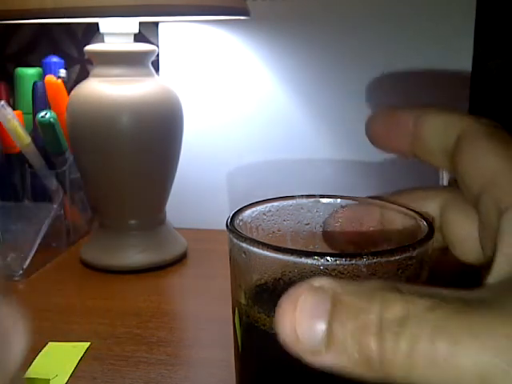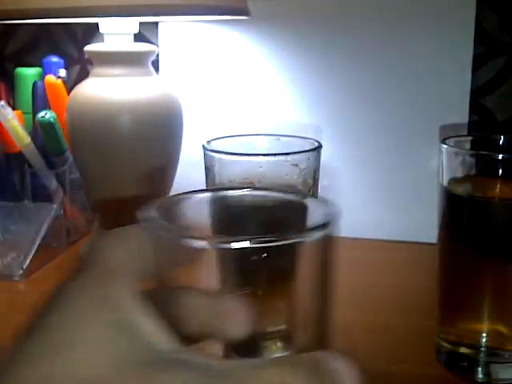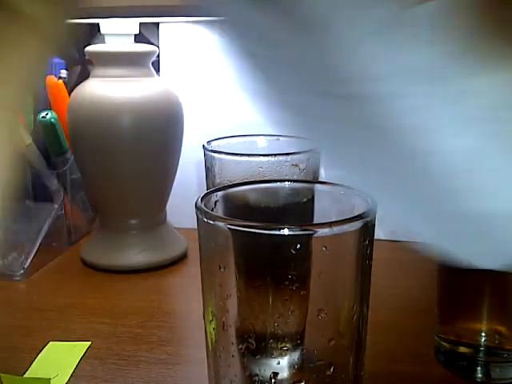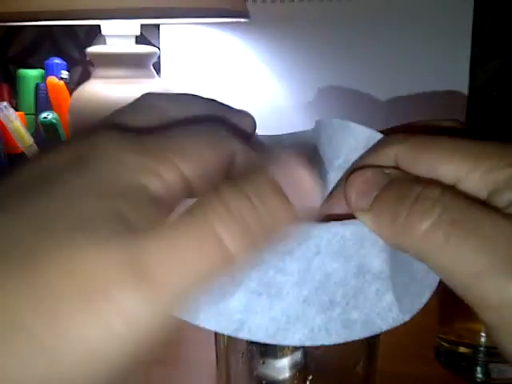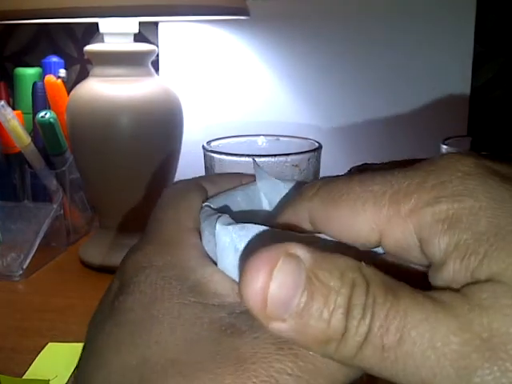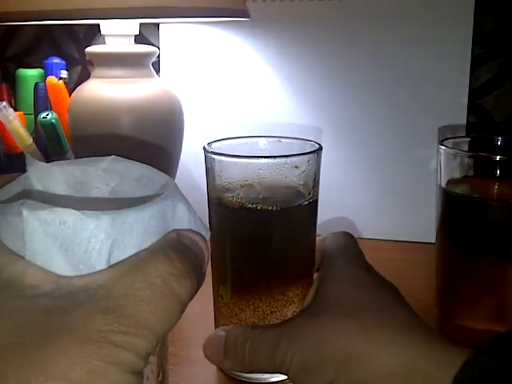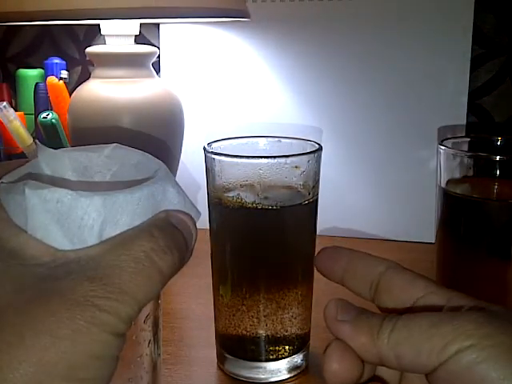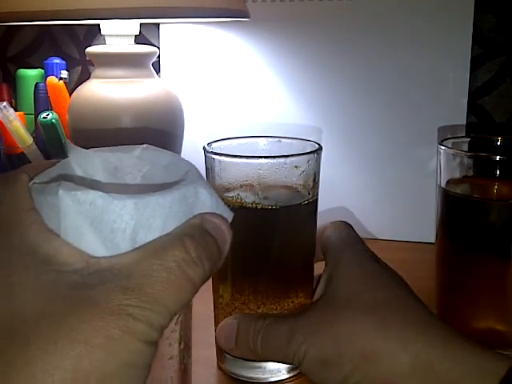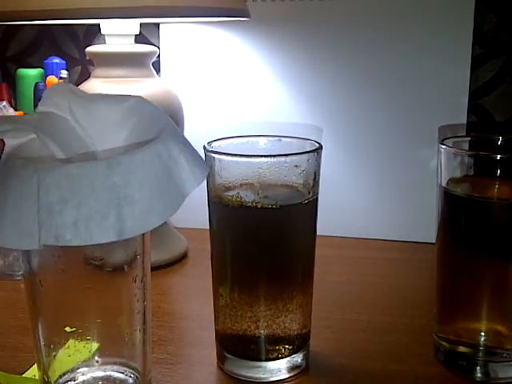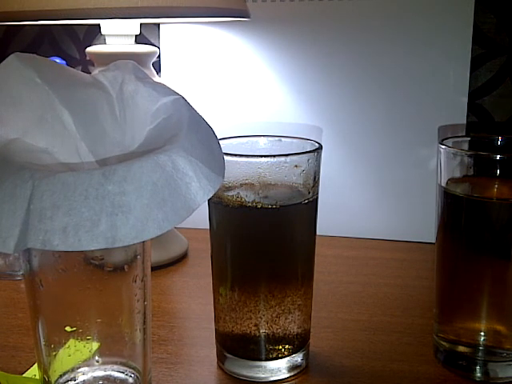Next, what I'm gonna do is use a filter, and I'm gonna actually transfer the water from here into here. For that, let me just grab my tissue.